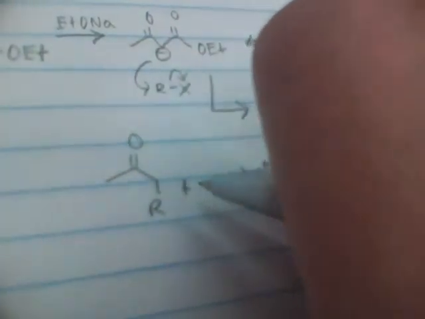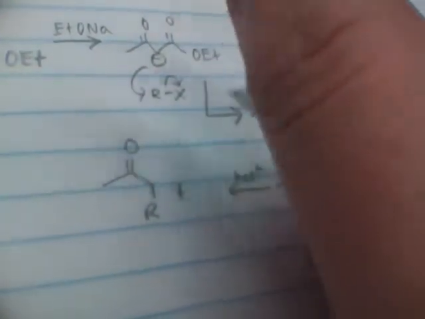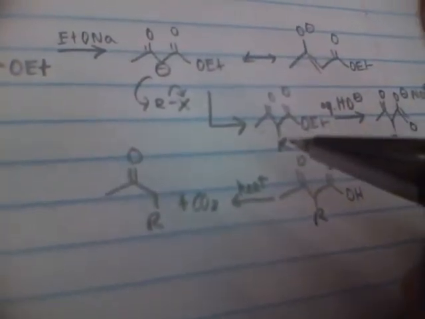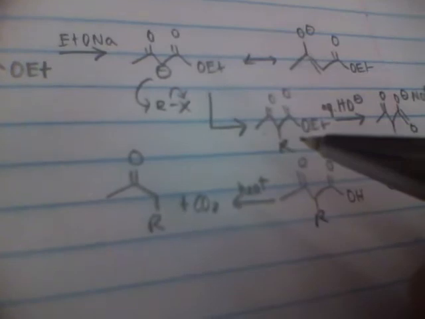So this is yet another way of making a complicated ketone. Instead of starting with a ketone, say acetone, making the enolate and then adding this piece by alkylation, you start with something containing another functional group, the ester. You then alkylate that, and then you get rid of the ester group.